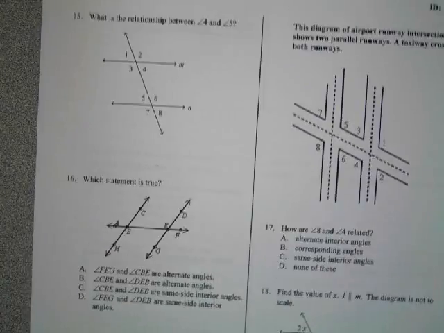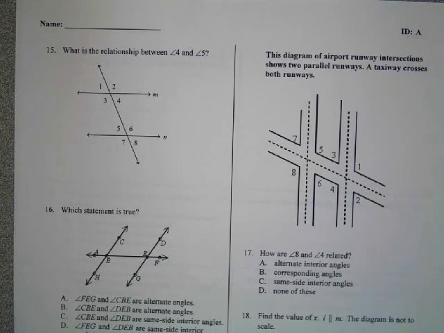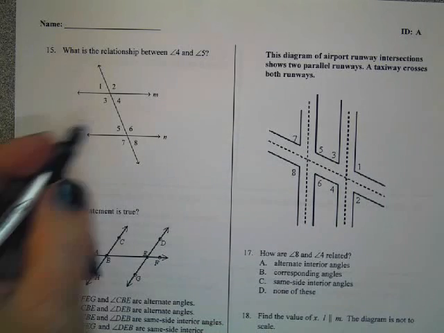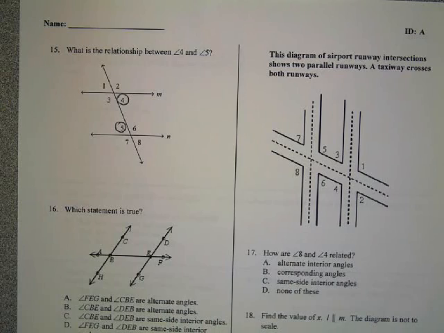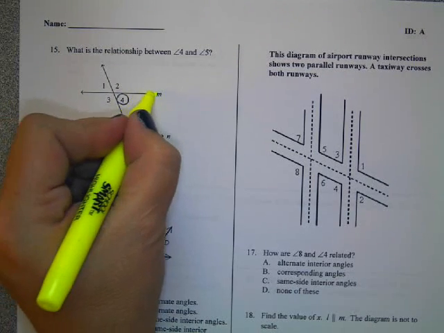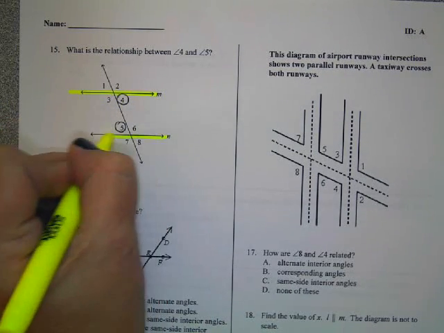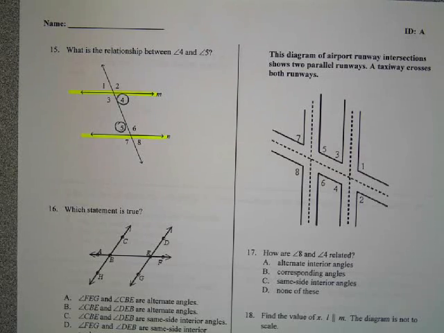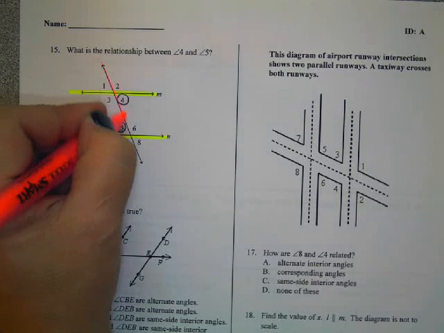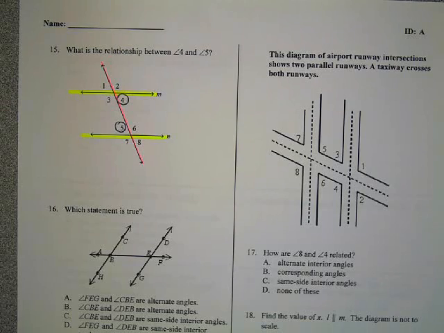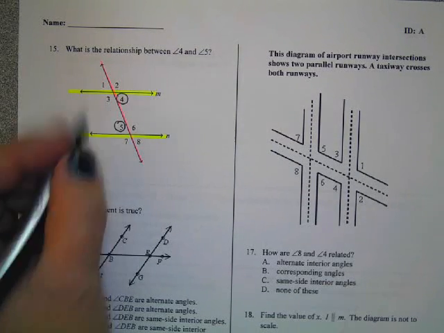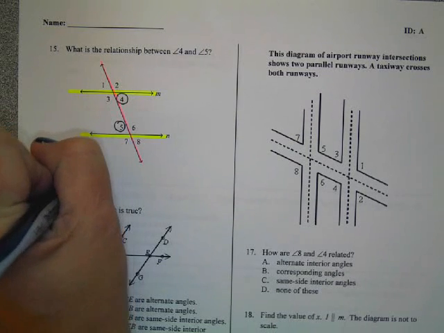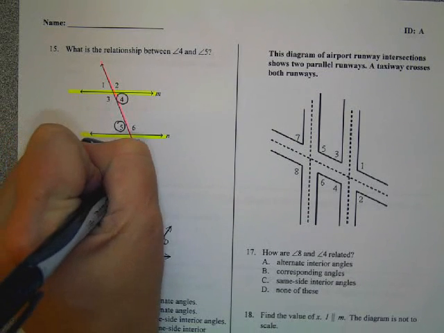Keeping with that theme of parallel lines and a transversal, the relationship between angle 4 and angle 5. These are between the lines and on alternating sides of the transversal. So since they're inside, they're interior, and they're on alternating sides of the transversal, they are alternate interior angles.